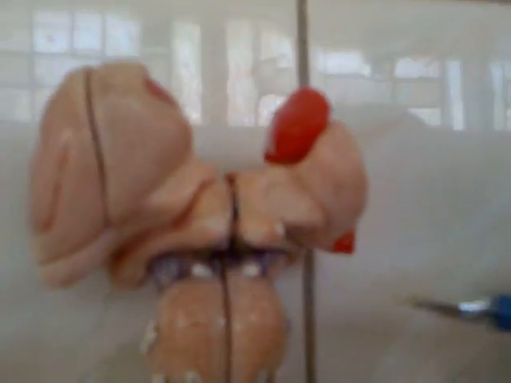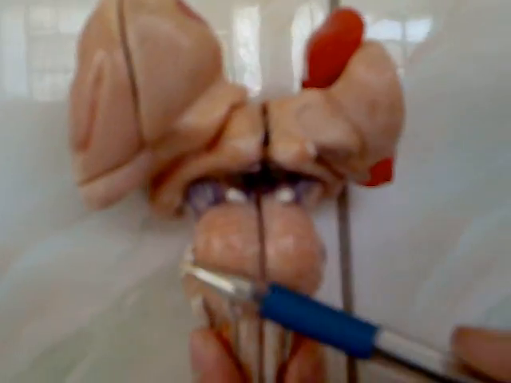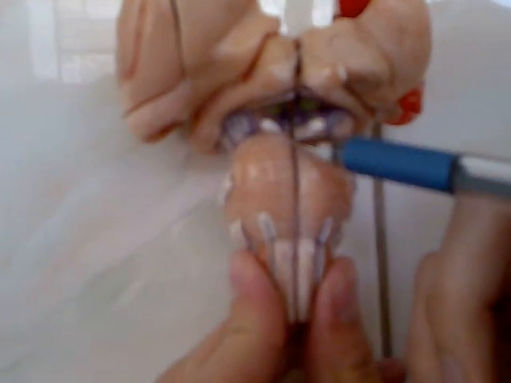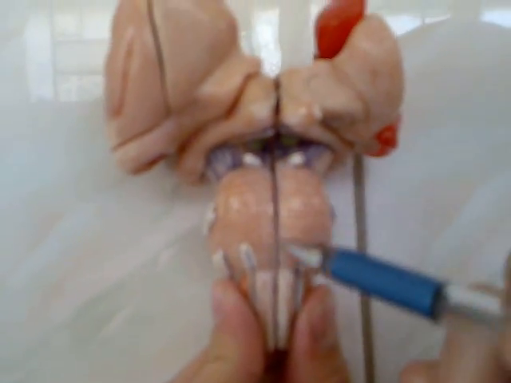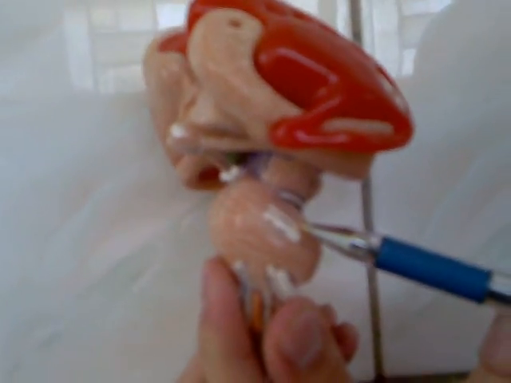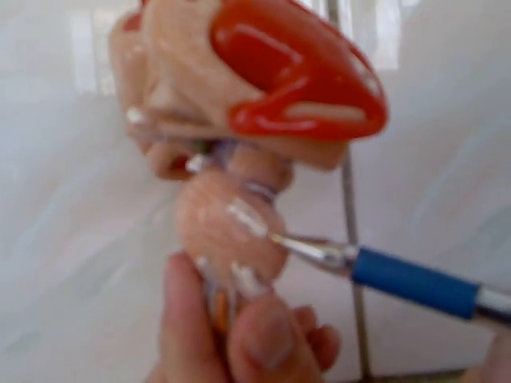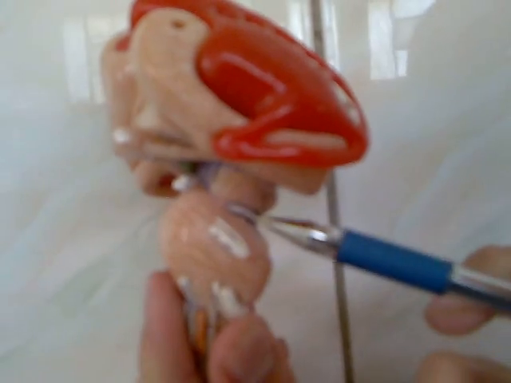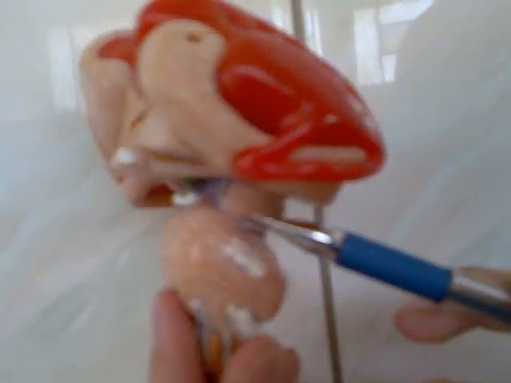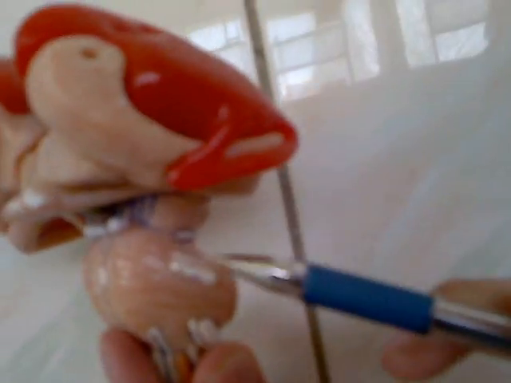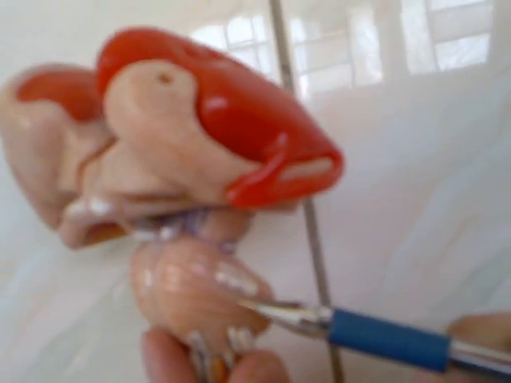Then we go higher up and we have the pons. This is the anterior aspect of the pons. Anteriorly, it has a basilar groove for the basilar artery. Laterally, it has the origin of the trigeminal nerve. The smaller, more medial one is the motor root, and the larger, more lateral one is the sensory root of the trigeminal nerve.